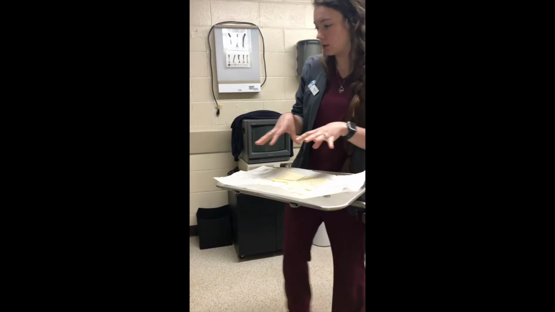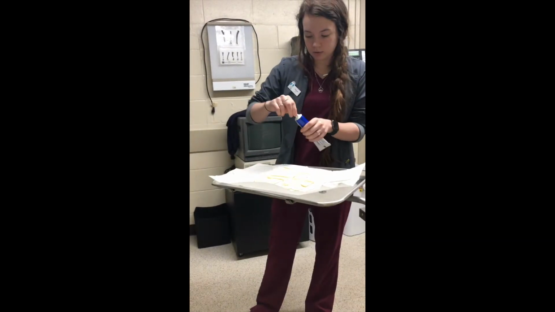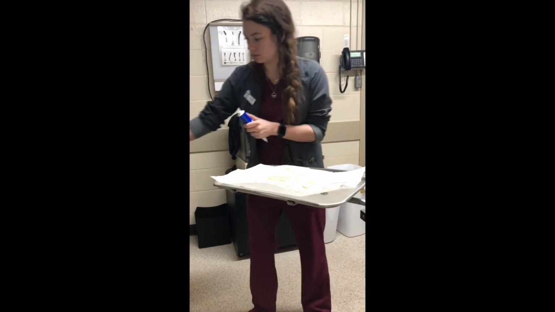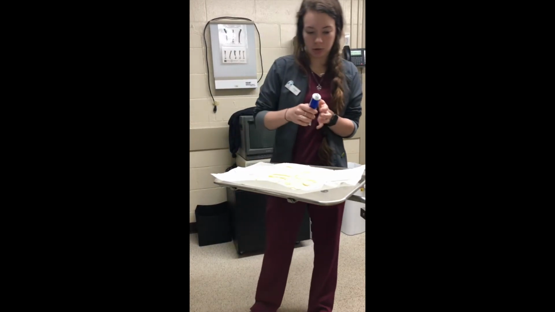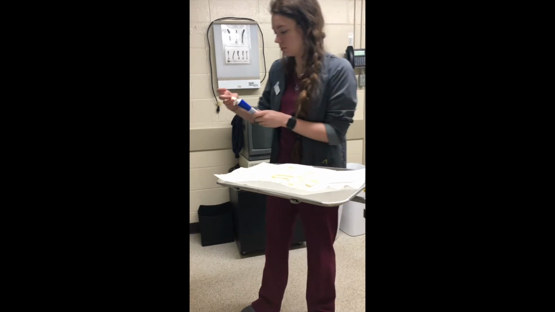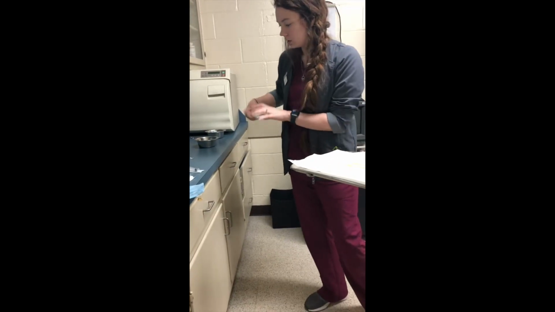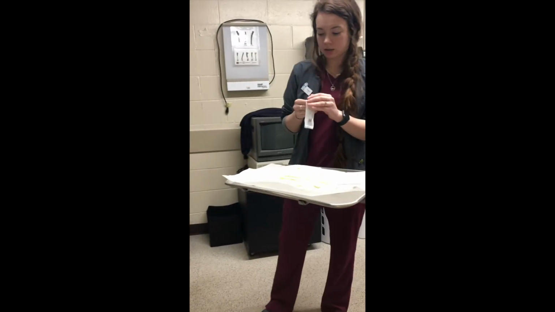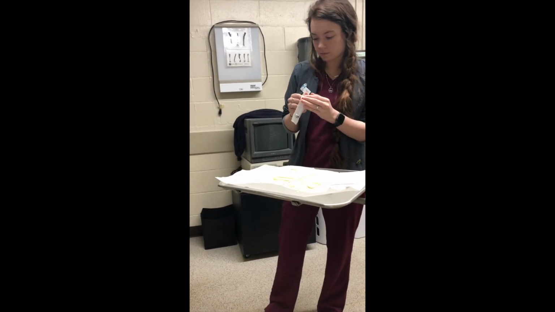So inside here is going to be used as my sterile field. I'm going to get some sterile lube and put it inside my sterile field. And I'm going to get my sterile syringe.